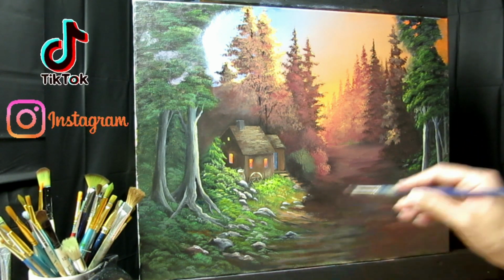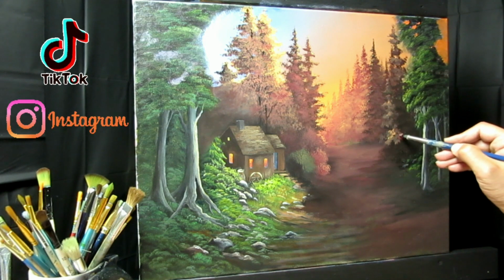Maybe for the shadow side, I bring a little bit more umber and red.